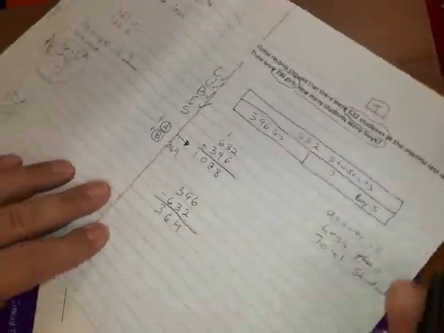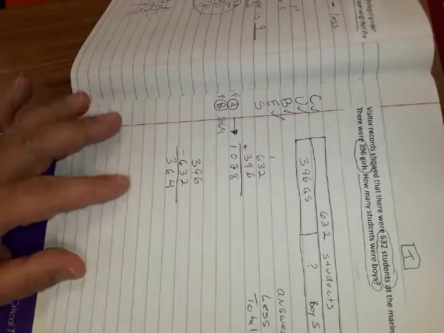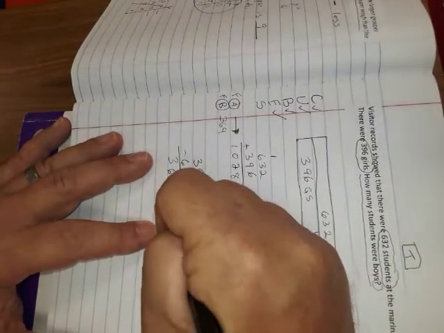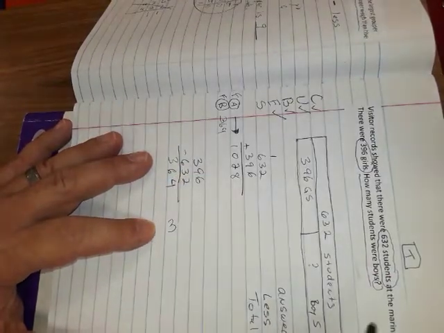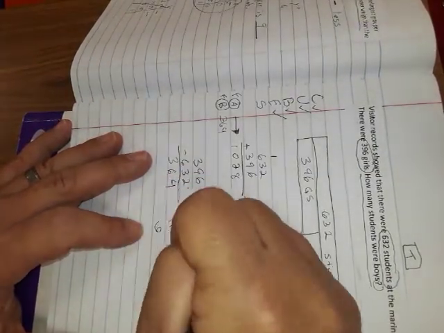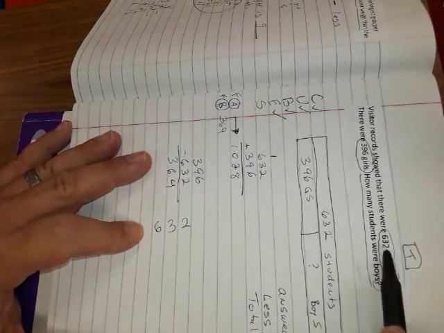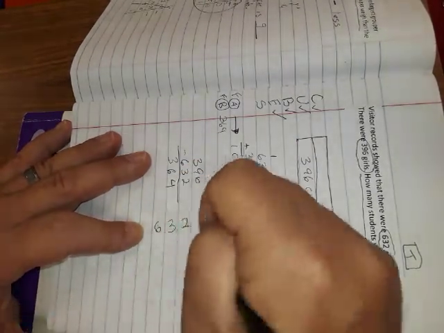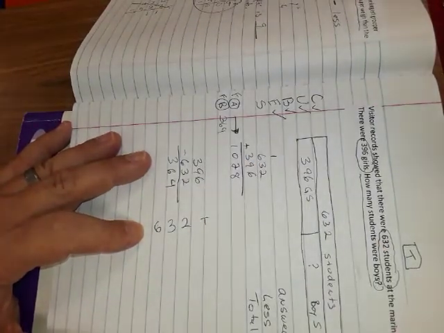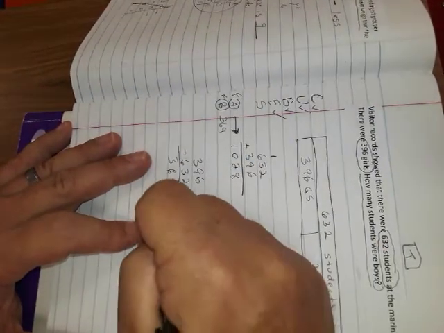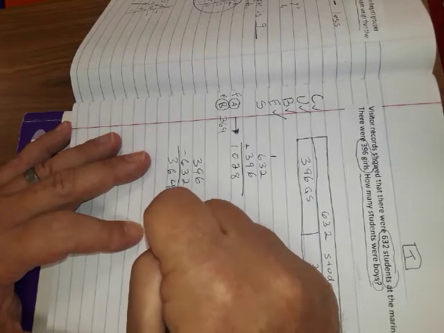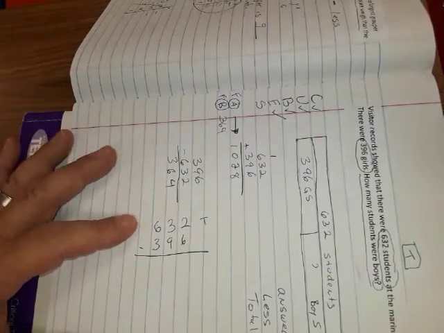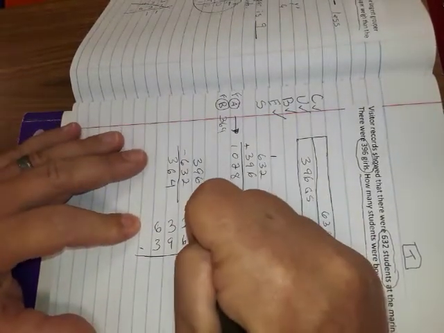Okay, so now I'm going to go ahead and do it the correct way. I'm going to take my large number, which is 632. 632 is my larger number. I'm going to take the number of girls away from the total amount of students. That's my total students. I'll take my girls away from that, 396. I can see right away I'm going to have to do some regrouping right here, and this is my girl students.